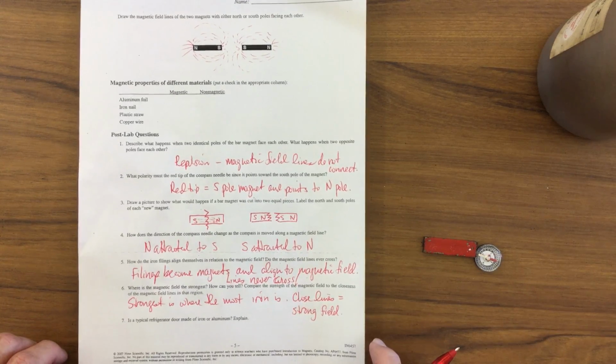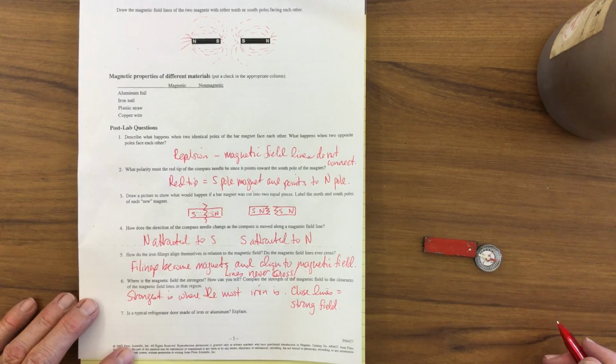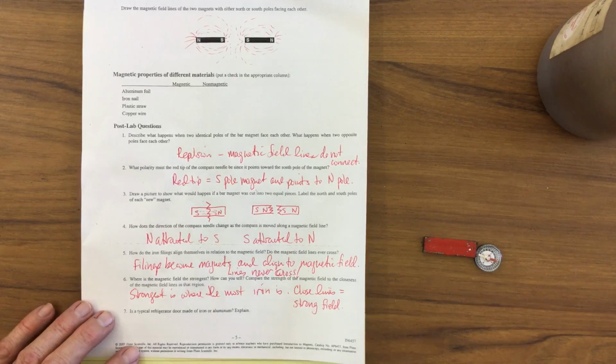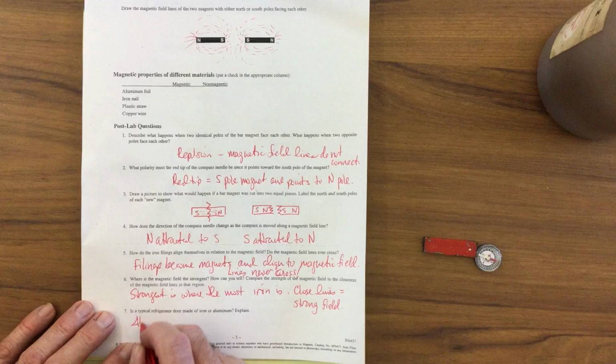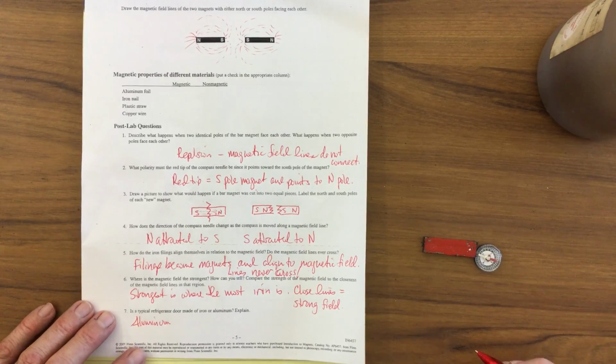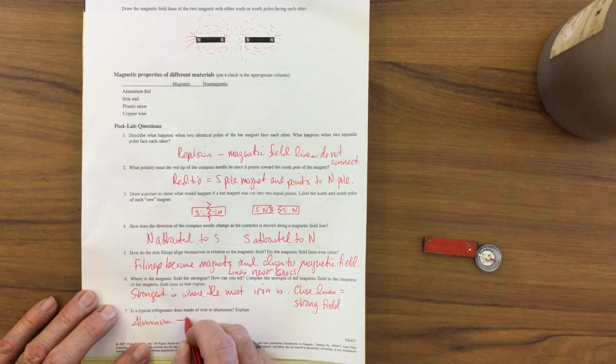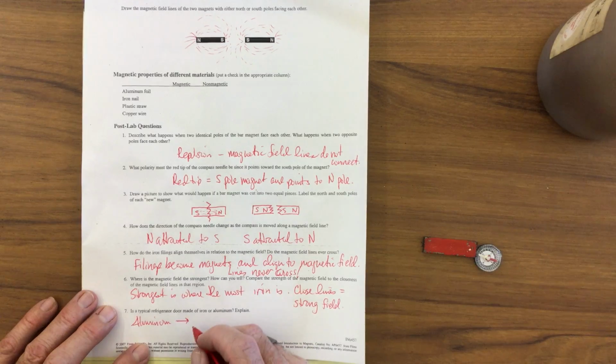And the last question: is a typical refrigerator door made of iron or aluminum? Explain. Unfortunately, ours at home is made out of aluminum, and we have to tape everything to the front door. How do we know? Of course, the refrigerator magnets don't stick to it.